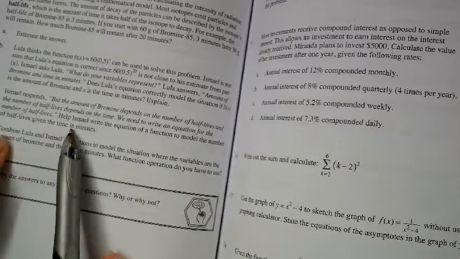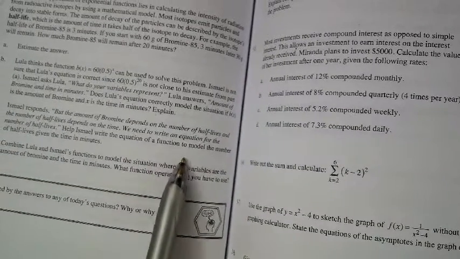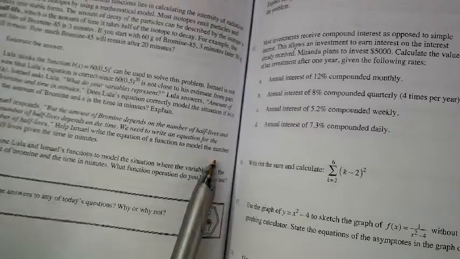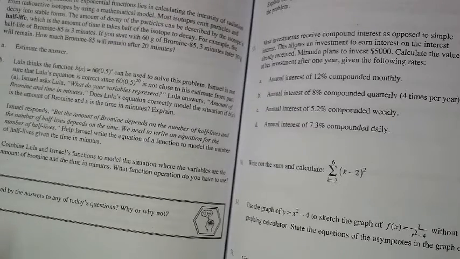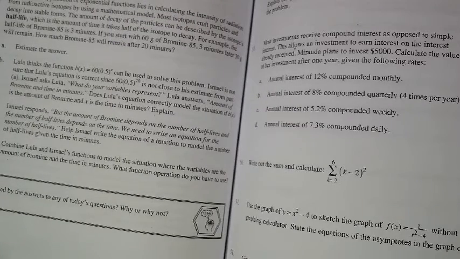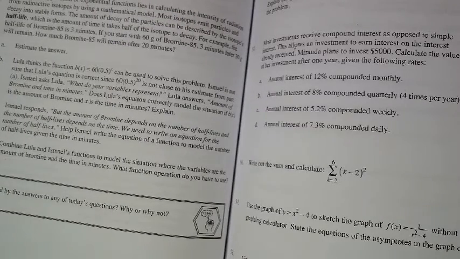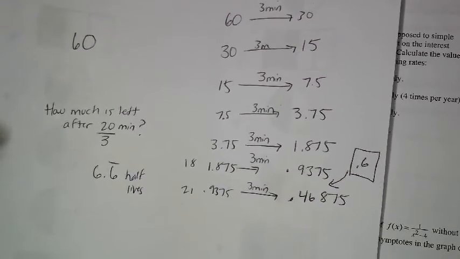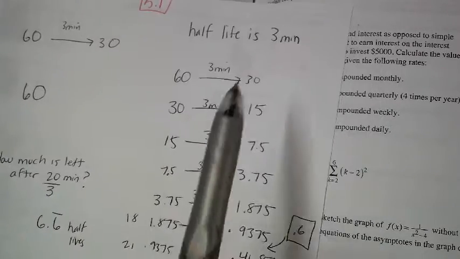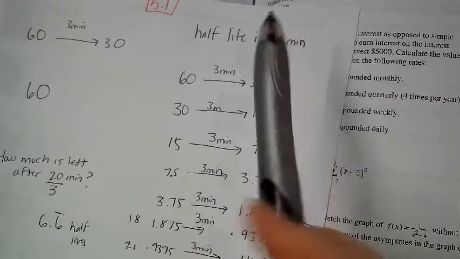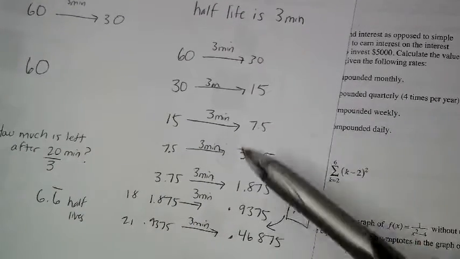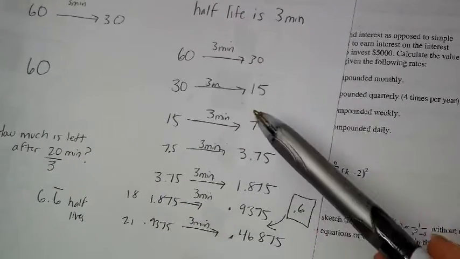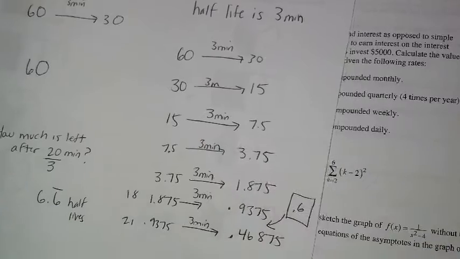Help Ishmael write the equation of a function to model the number of half-lives given the time in minutes. Well, in our case, every 3 minutes was 1 half-life, because each one of these is how many times I cut it in half.